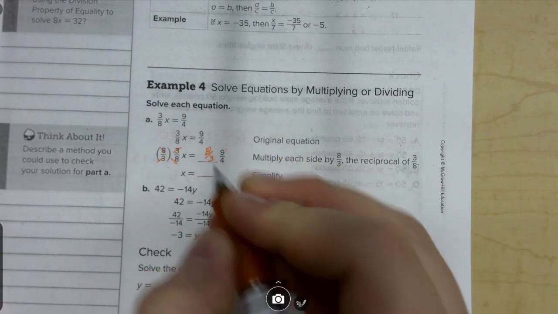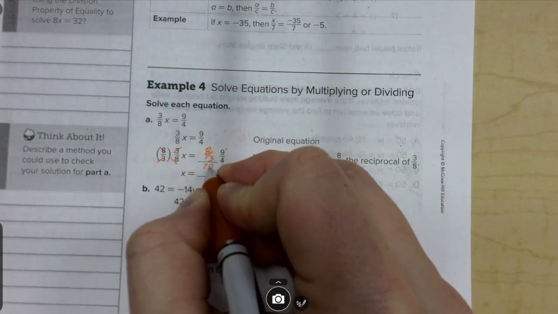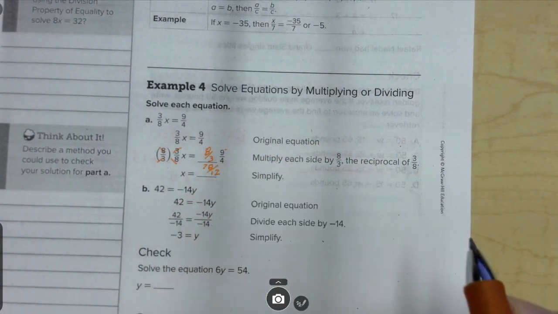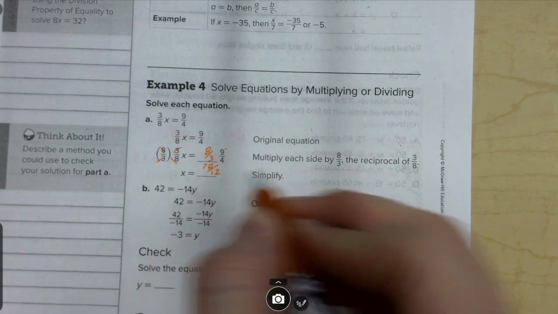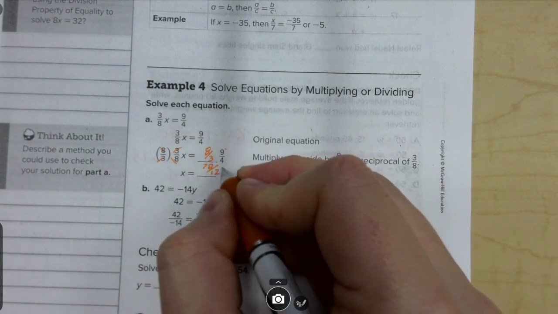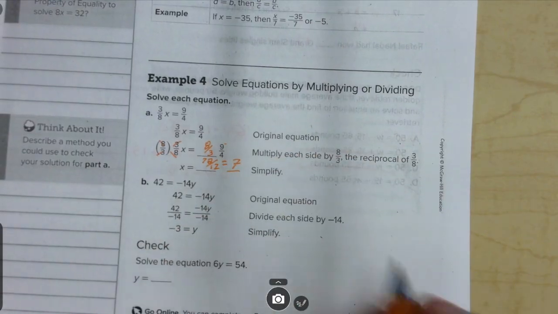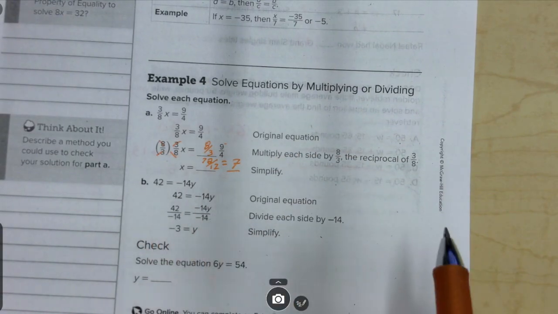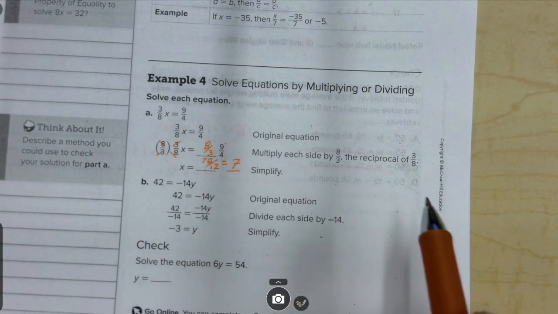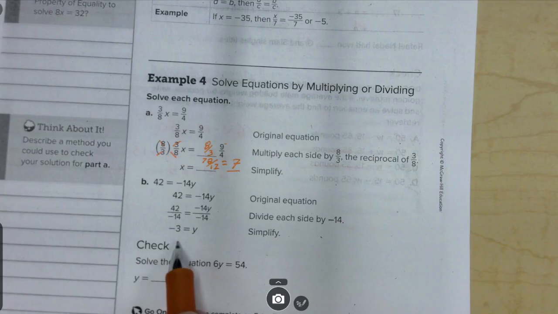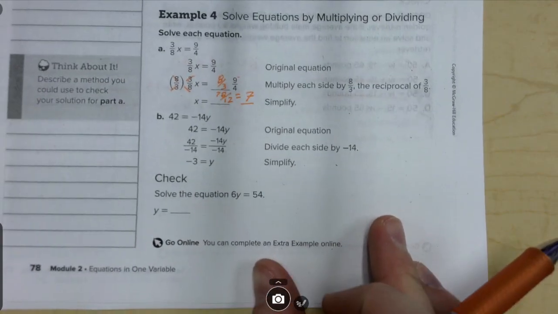Cancel, cancel, cancel, cancel. 8 times 9 is 72. 3 and 4 make 12. 12 over 72. Well, 12 times 5 is 60. So 12 times 7. Next up, we got to divide both sides by -14. When we divide both sides by -14, we get an answer of -3.